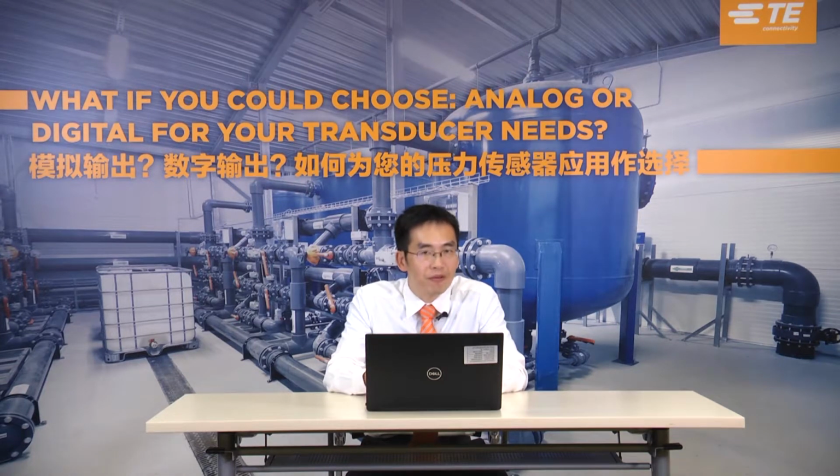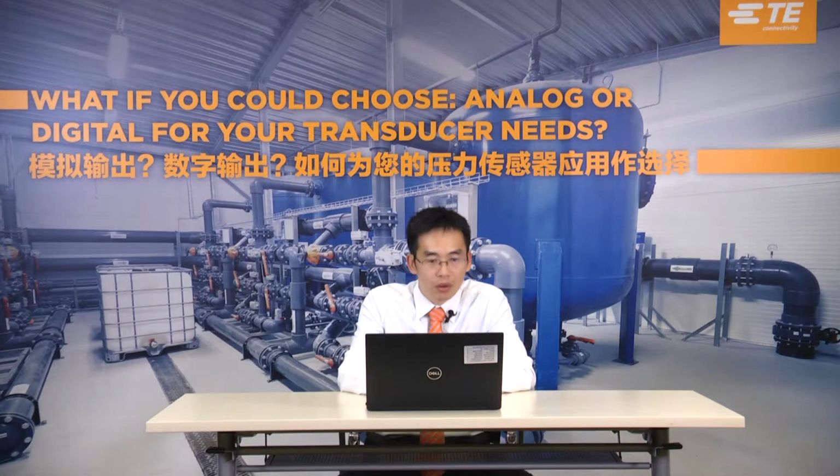For example, if your pressure sensor is 200 meters away from your control room and you don't have the power supply at the sensor end, then you have to wire a cable to the sensor and acquire the signal back through that cable. So a 4-20 milliamp output sensor is probably the best choice for you.